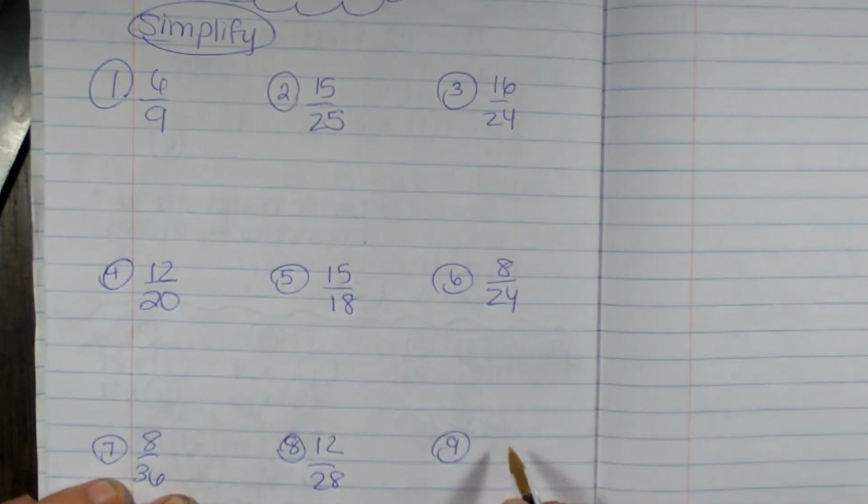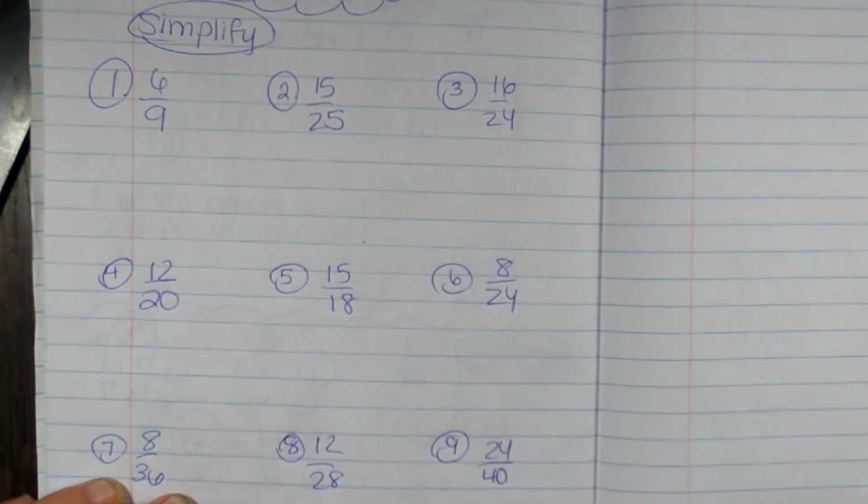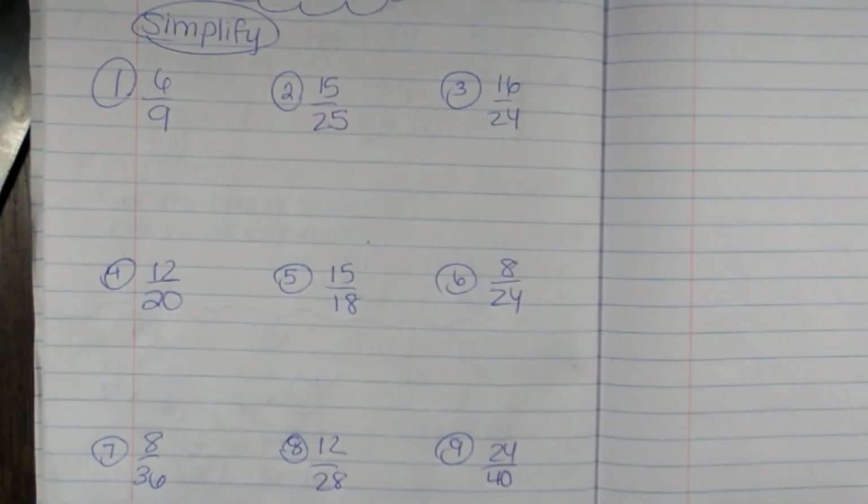And 9 would be 24/40. Okay, and don't forget that you have another assignment with divisibility rules as well.